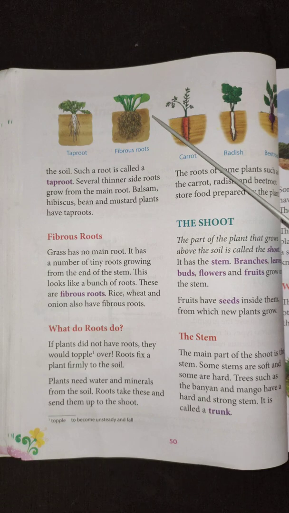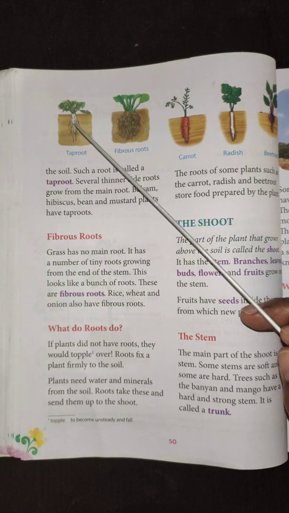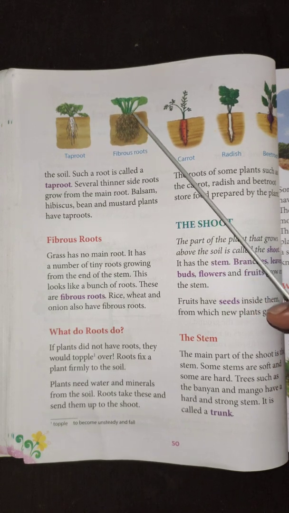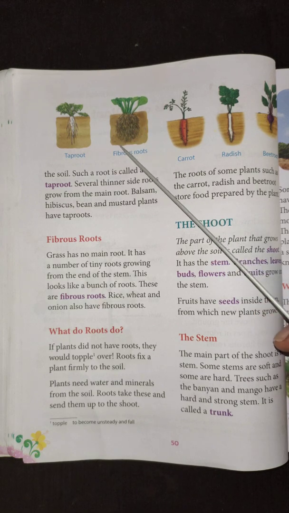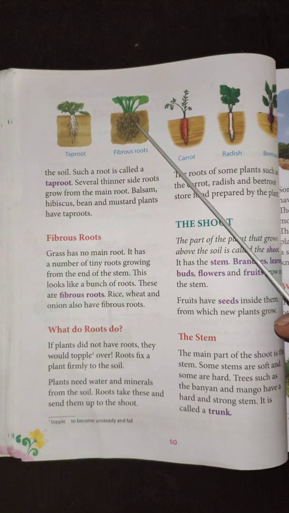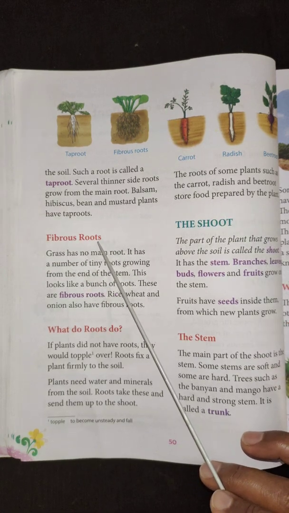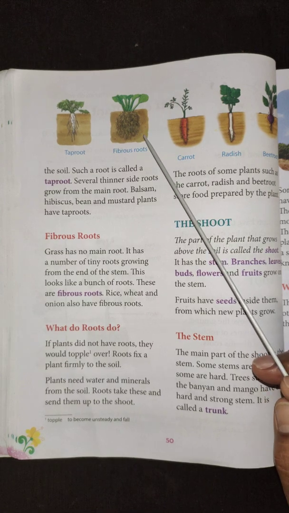You can see this particular plant. Here it is not having a main root. It has many tiny roots arising from the base of the stem. It looks like it is having a bunch or a group of roots. Do you know this type of root system? It is called fibrous root system, or they are called fibrous roots. Usually fibrous roots do not grow deep into the soil.